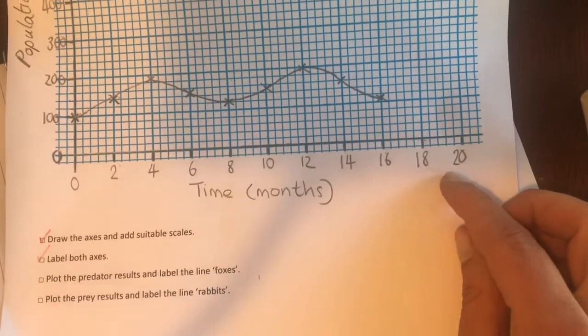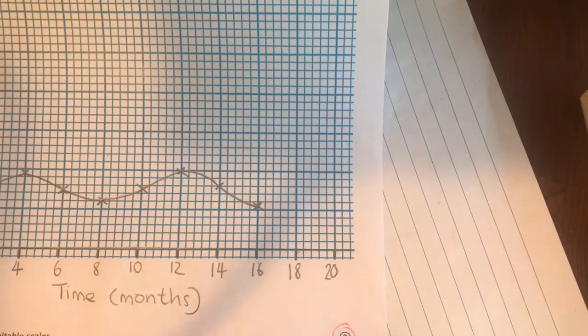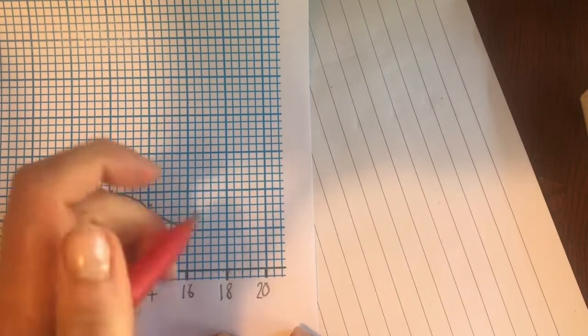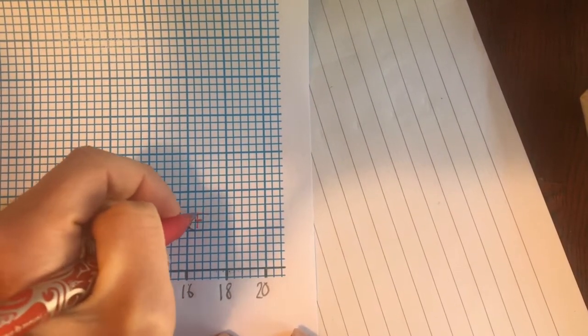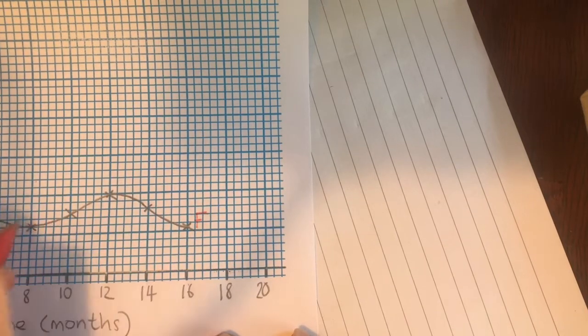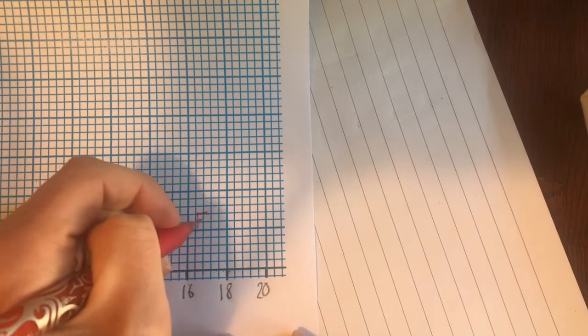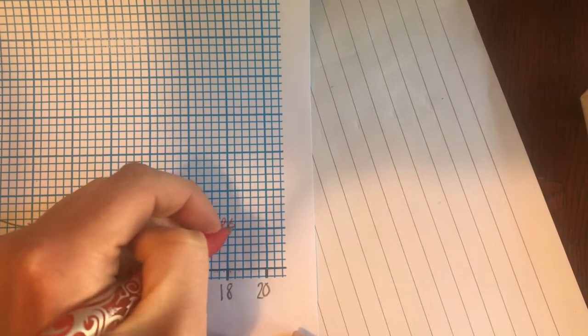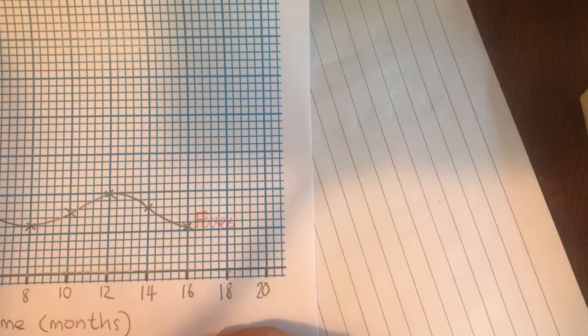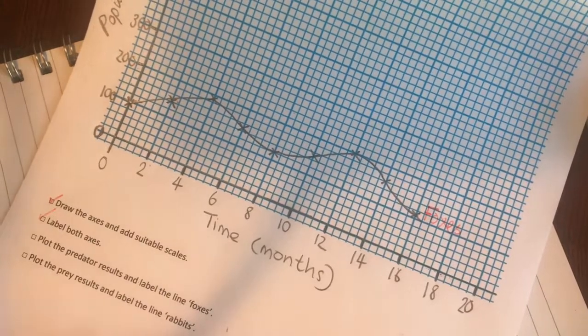Okay, so you should then finish up with a line that looks like this, and then they asked us to label it as foxes, so you can do that in pen or pencil, it doesn't matter, but you're going to label the line over here so that it's not in the way. You don't want to put it in the graph, so you label it over at the end, so foxes like that. Okay, right, and that is us done with our third point.